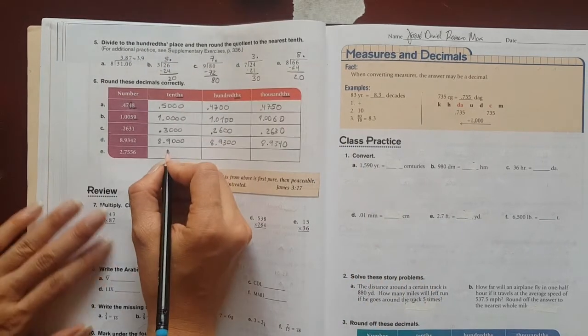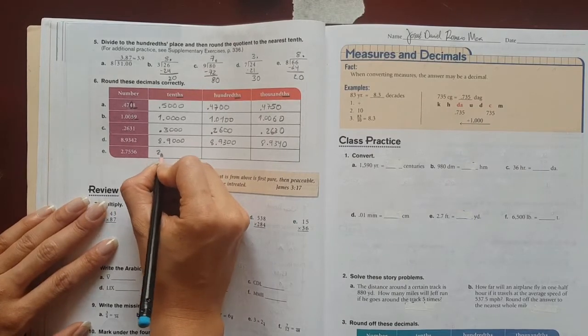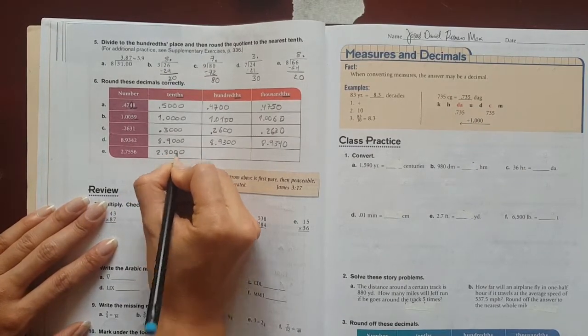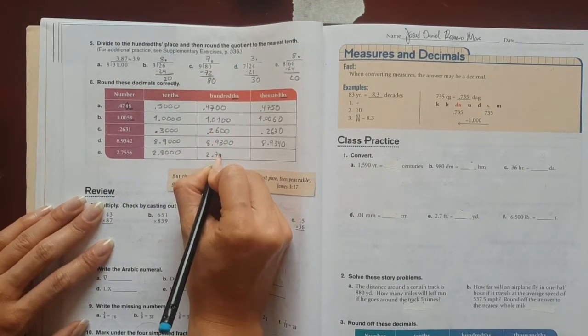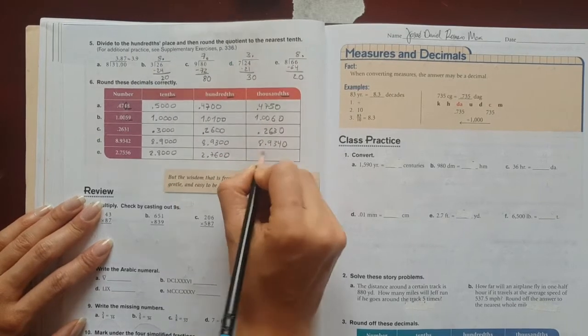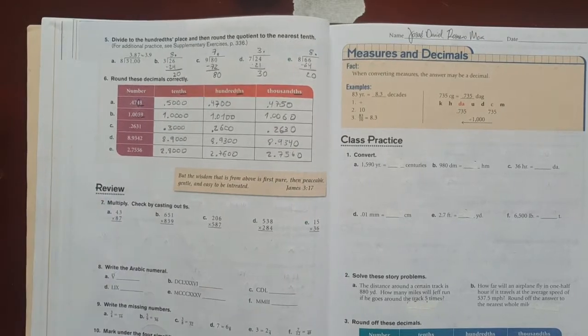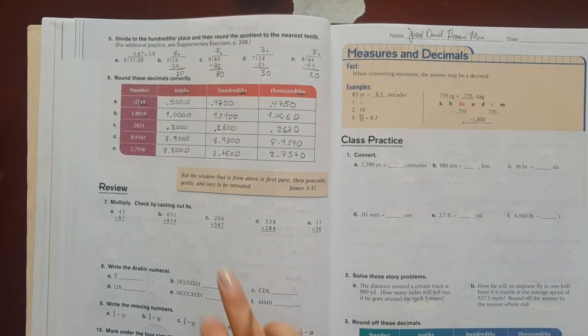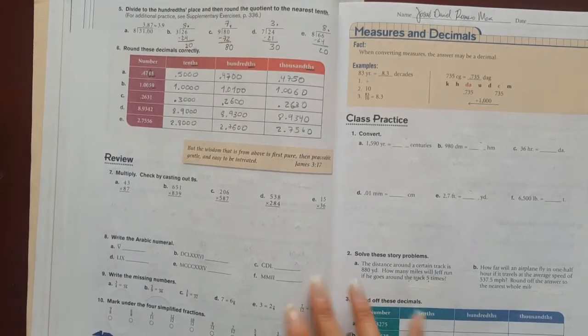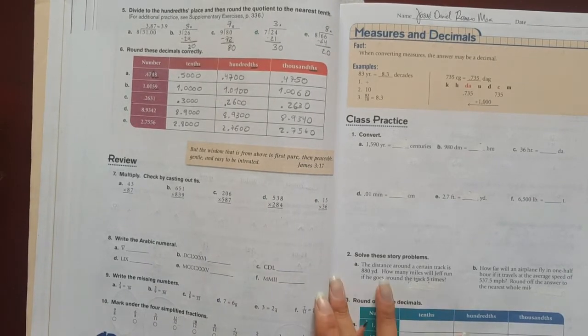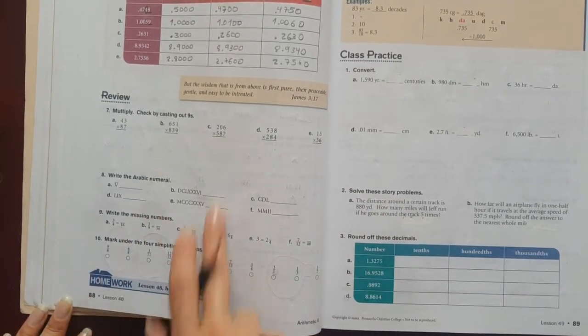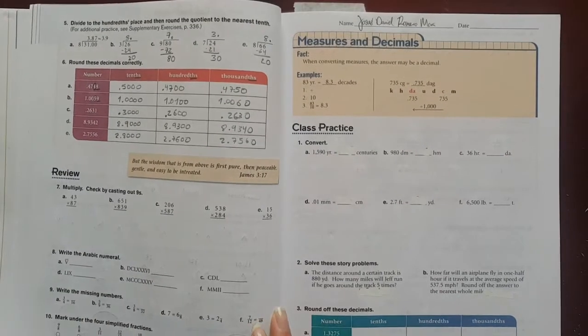So yes, the answer was 2.8000, 2.7600, 2.7560. Very good. Now let's move on. This one, you are going to continue to do at home, right? So page number 88, you are going to do it at home. Let's move on with this point.